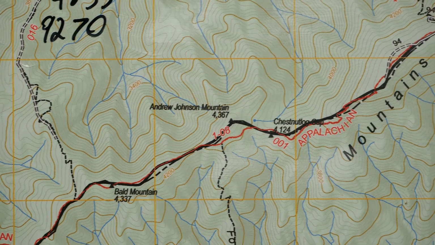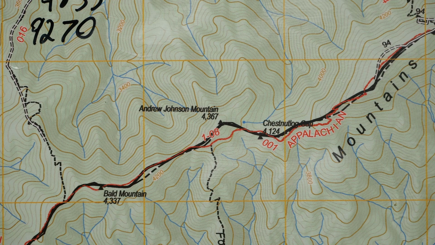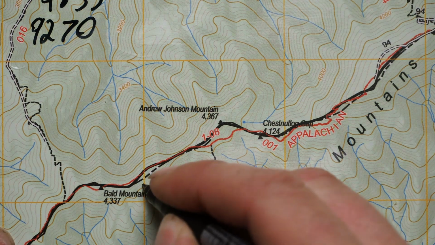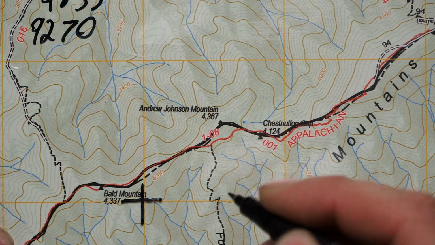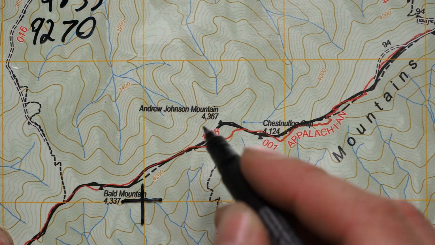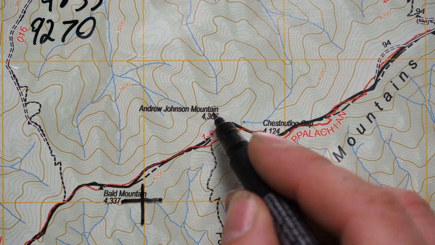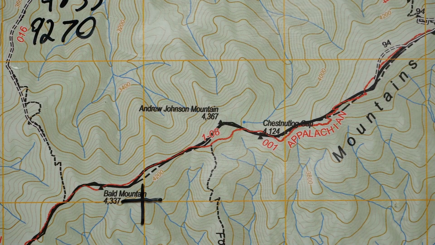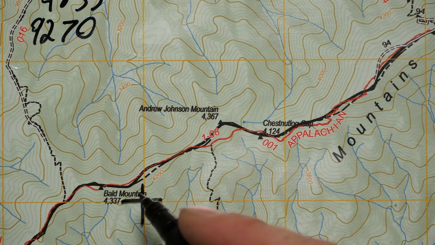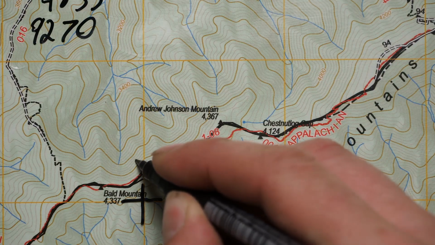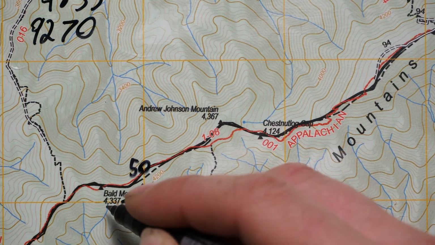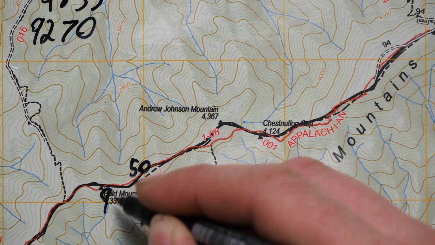You really can't see that triangle very well, but it's right there centered. We're going to do the same thing, except this time, we've got the grid square that Andrew Johnson Mountain is in. Our easting is going to be 50, and our northing is going to be 91.